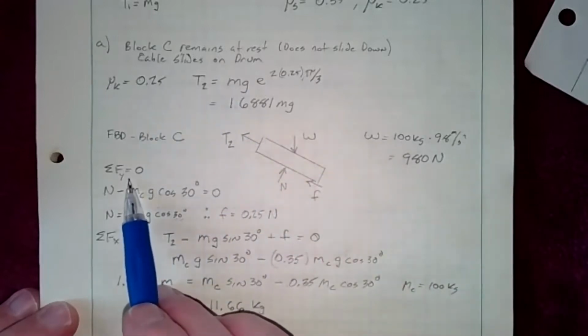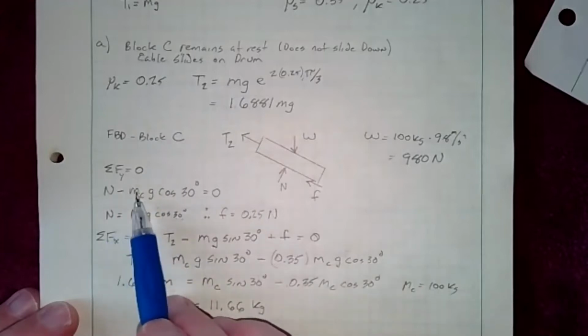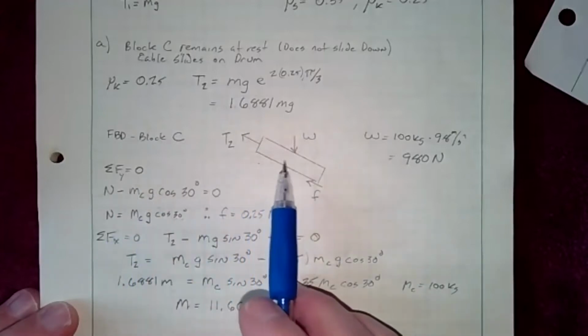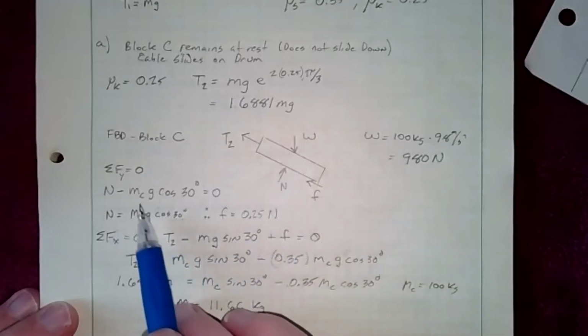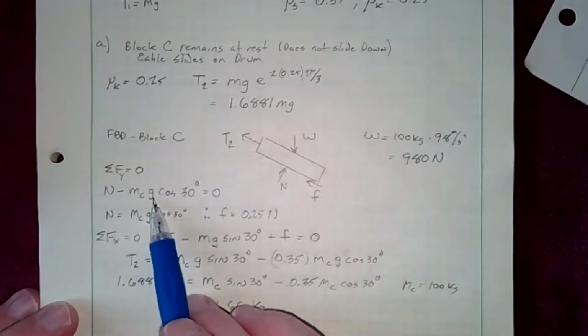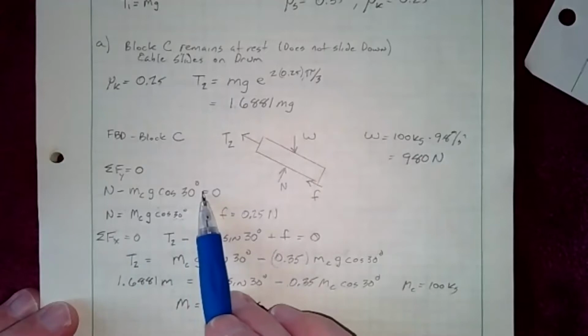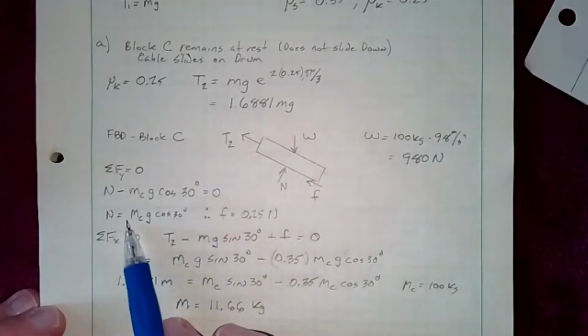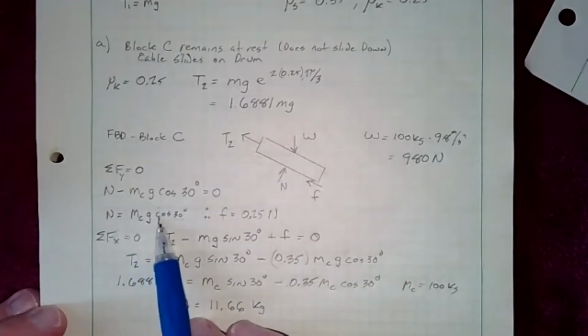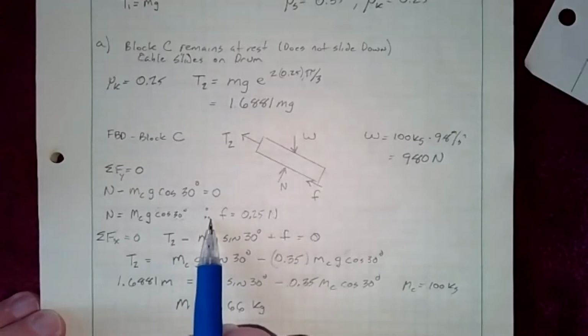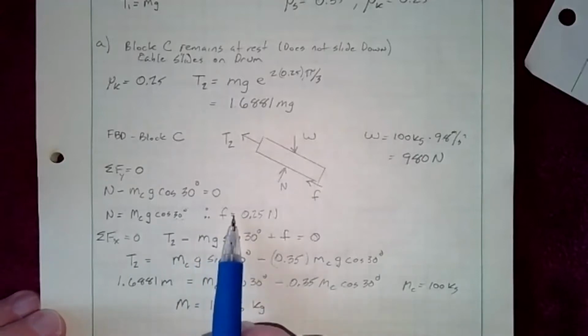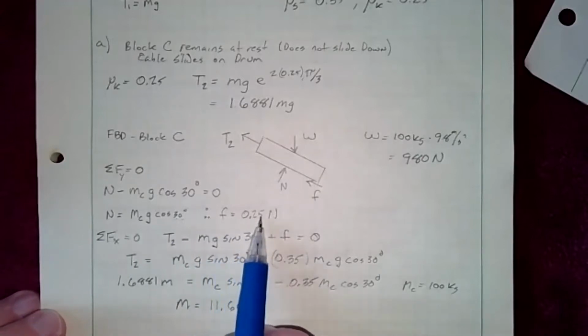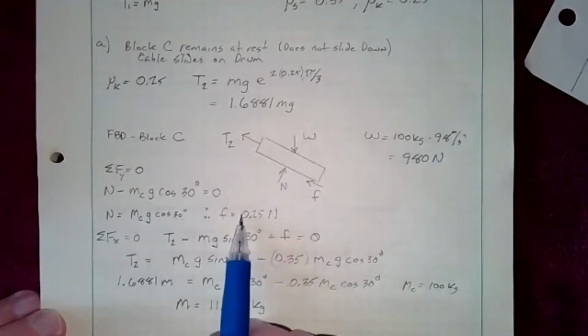So if we sum the forces in the y, we know that N minus the mass of C, that's what MC is, times gravity, times cosine 30 degrees equals 0. And so the normal force is equal to the mass of C times G cosine 30. And we also know that the friction force is going to be equal to 0.25 of the normal force, because that's our kinetic coefficient of friction.